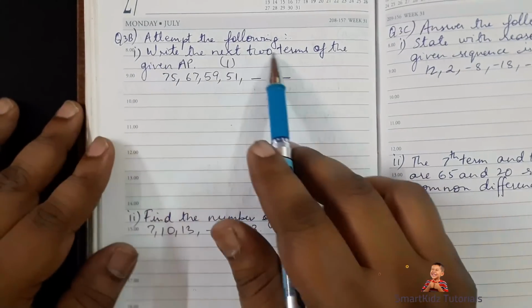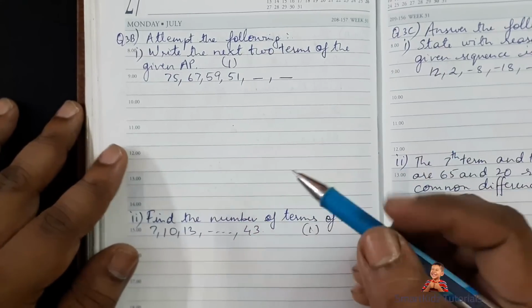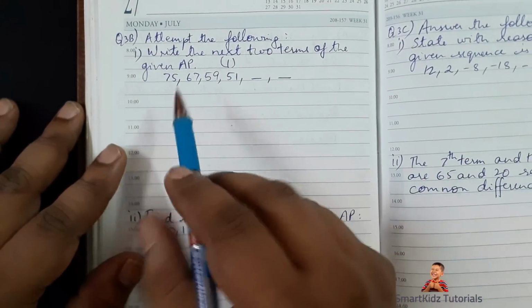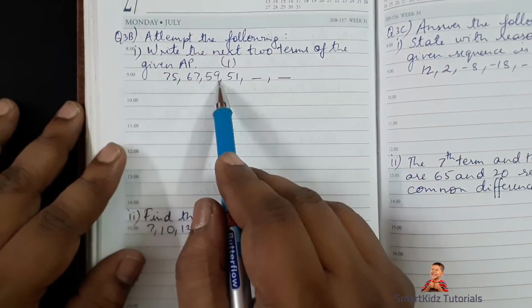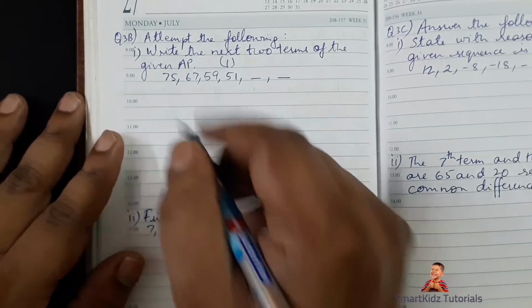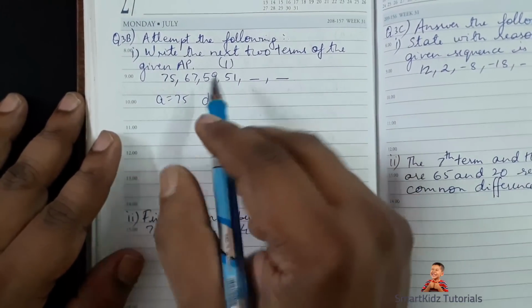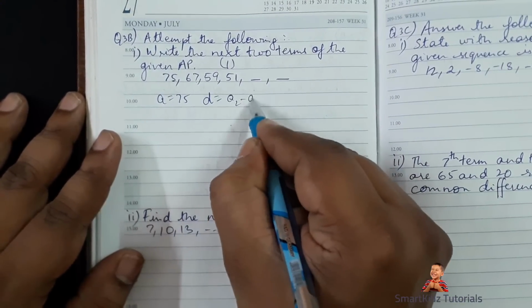Question 3b, attempt the following. Write the next two terms of the given AP, and this is for 1 mark. So we have been given first term, second term, third term, fourth term. We need to find the fifth and the sixth term. The first term is 75, and the difference we will take as A2 minus A1.